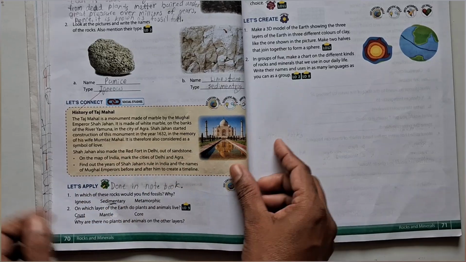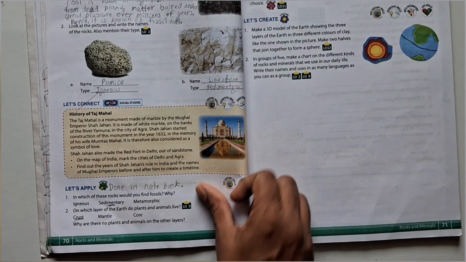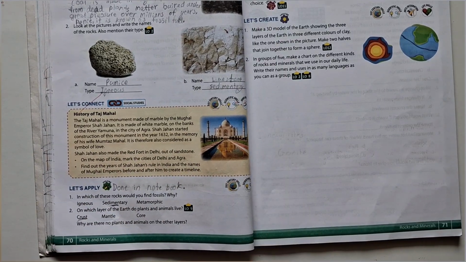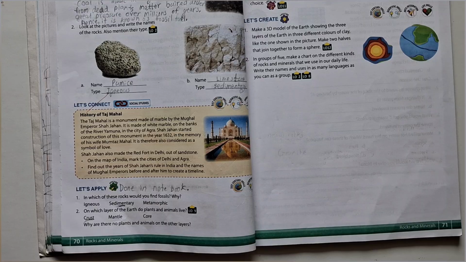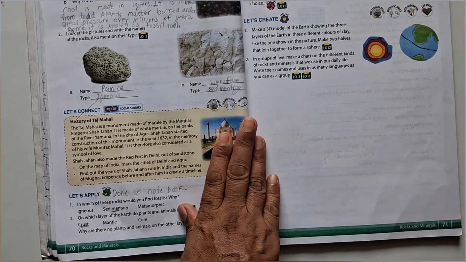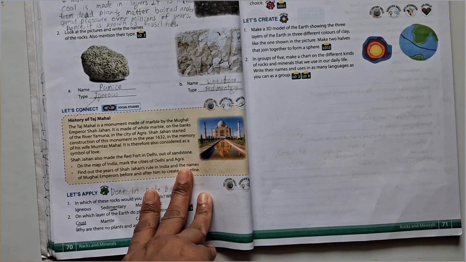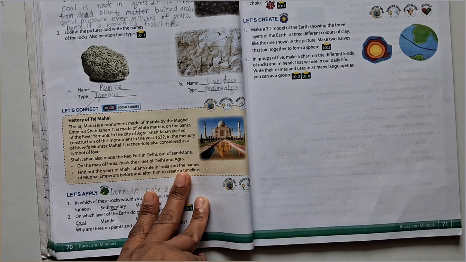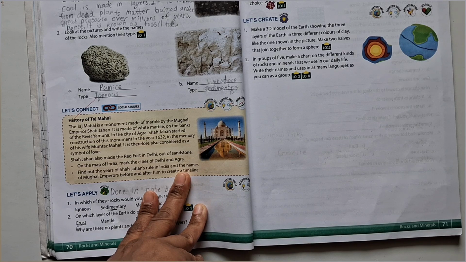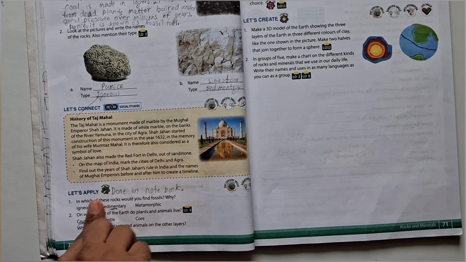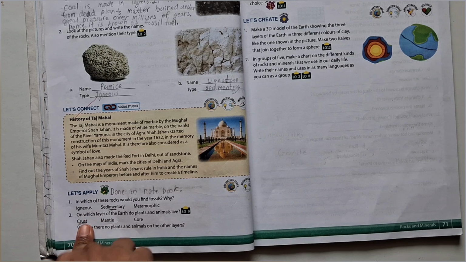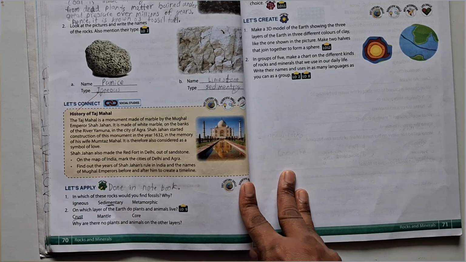Let's recall, and here is a let's observe also. Identify what is shown here. Why is it called a fossil fuel? You write it down. Then next one, look at the picture and write the names of the rocks. Also mention their type. This one is pumice. This one is limestone, a sedimentary type.